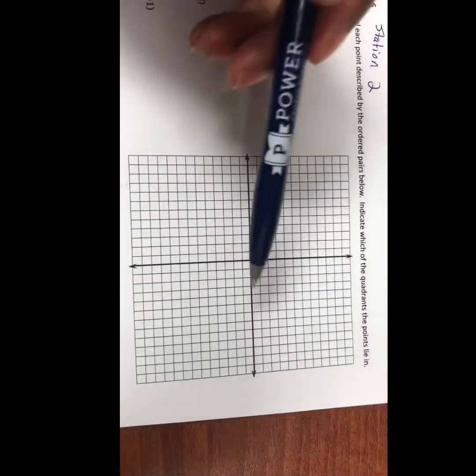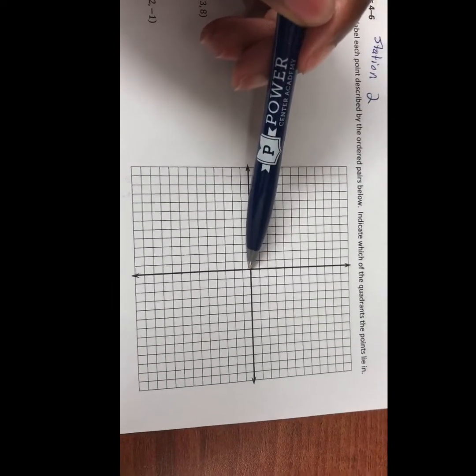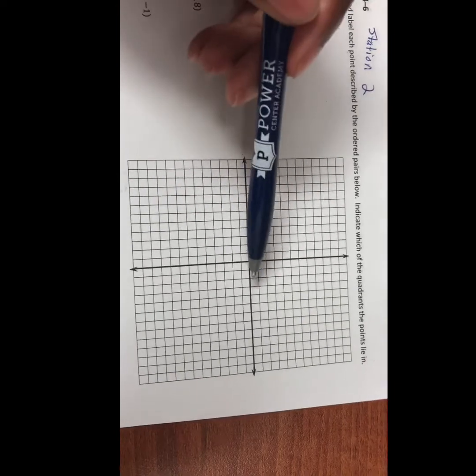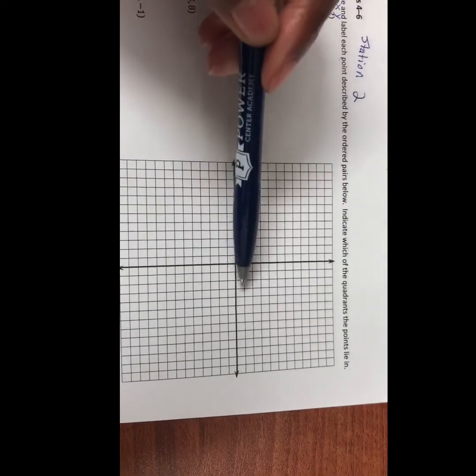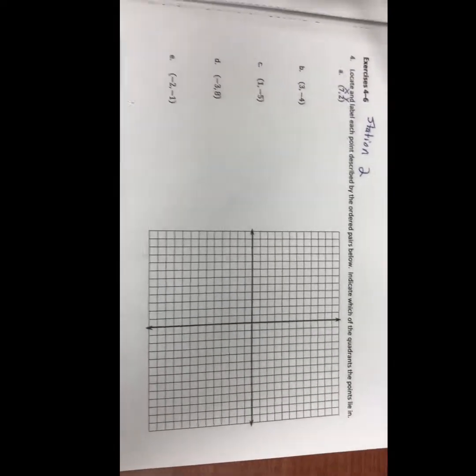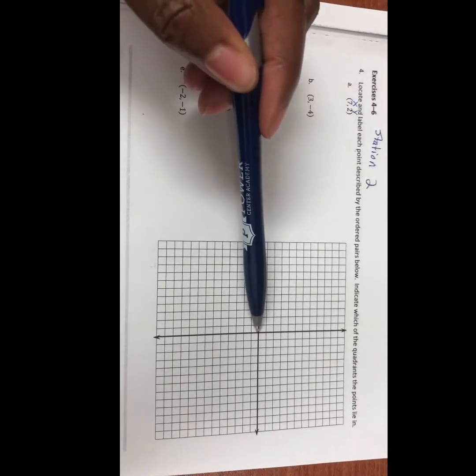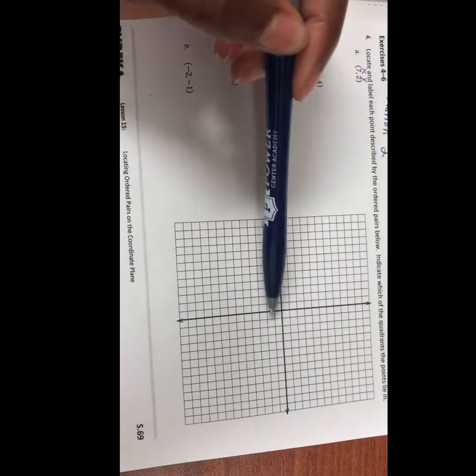I'm going to start at the origin. The more practice you have with it, you don't have to start at the origin. You just look at the coordinate plane and automatically go to the origin. But if you're learning, we're going to start at the origin. We're going to go 7 units. It's positive 7, so we're going to go 7 units and 2 units up.